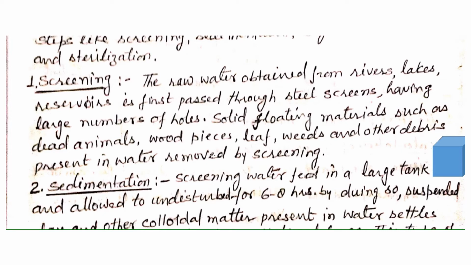In screening, the municipal corporation takes water from all the reservoirs into a big tank which has the capacity to supply a whole day to the city. In this tank, one side of the wall has some small holes, a stainless steel screen.